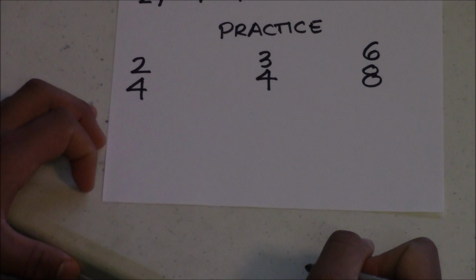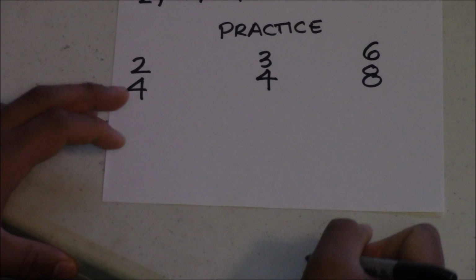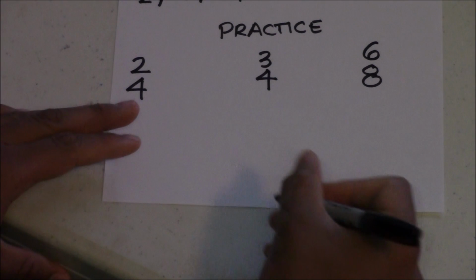The leftmost one is 2/4. That means there are 2 beats per measure, and a quarter note represents 1 beat. The middle one is 3/4. That means there are 3 beats per measure, and a quarter note represents 1 beat. The rightmost is 6/8, which means there are 6 beats per measure, and an eighth note represents 1 beat.